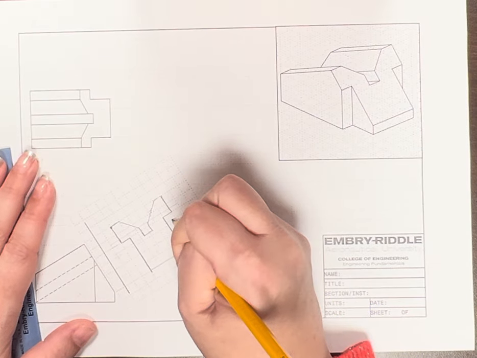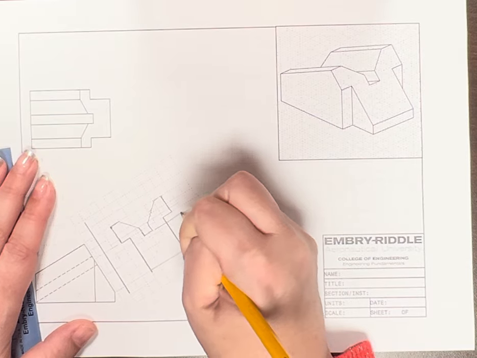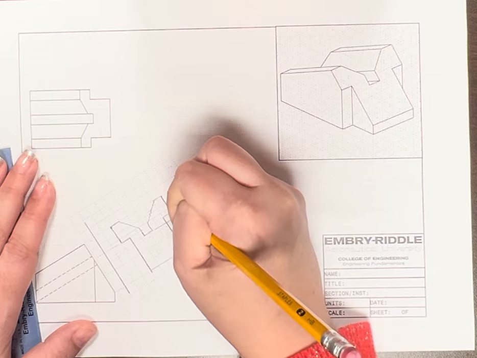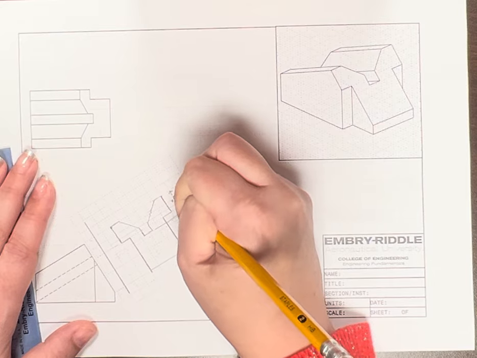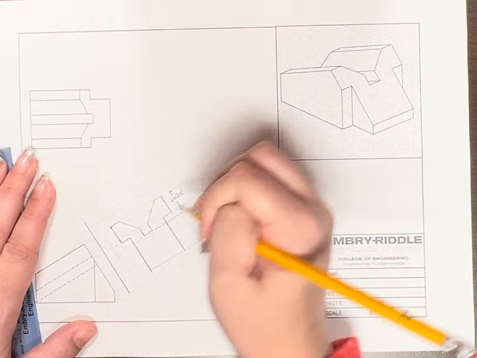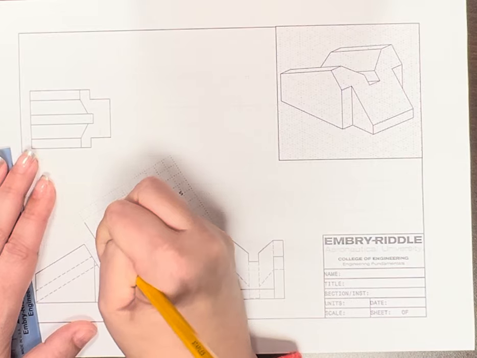And then for my extension line here, that's going to be 0.625. For my depth here, that'll be 0.5.